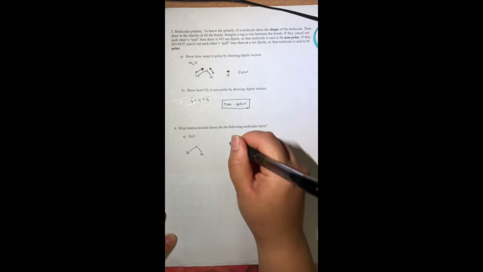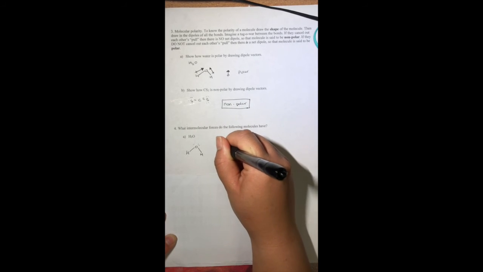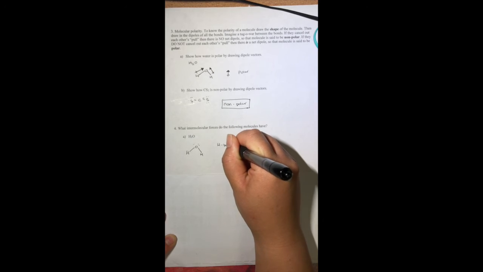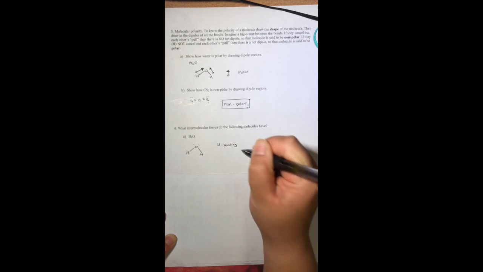There is no ionic interaction because we don't have a metal attached to a nonmetal. So we do have hydrogen bonding, which is directly attached to oxygen.